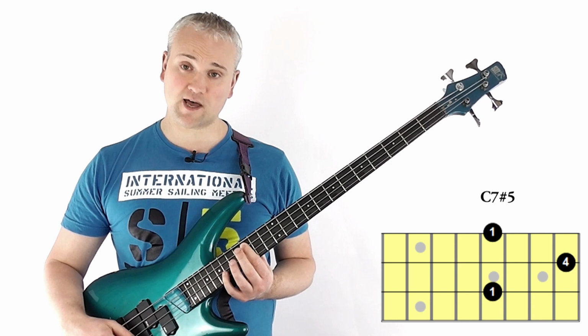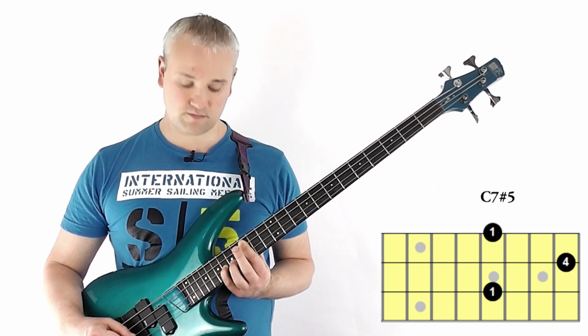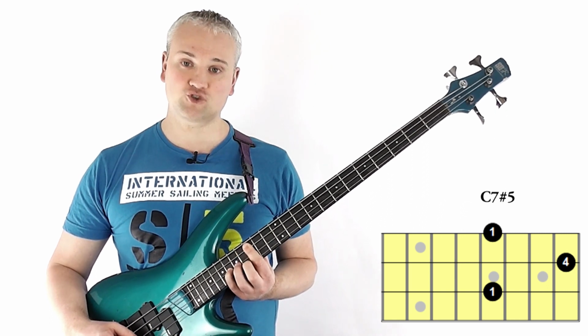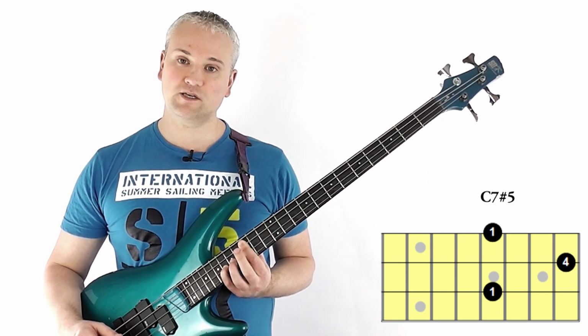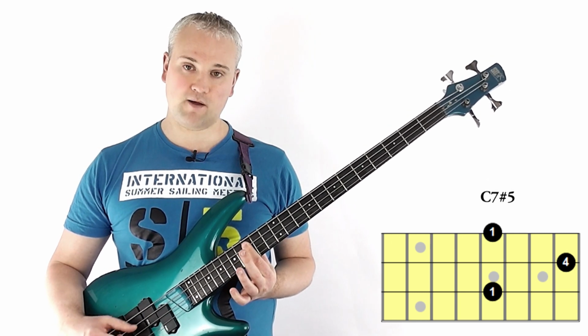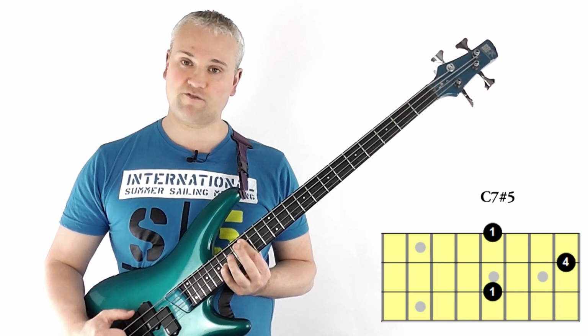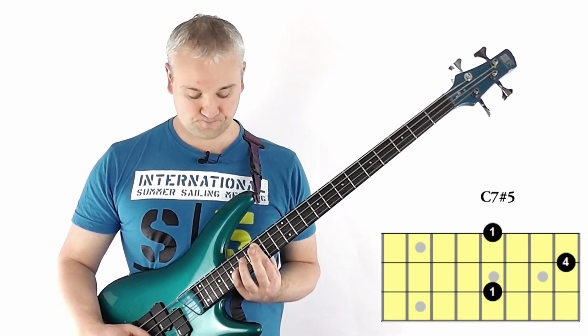voicing. So we've got the C there, 15th fret on the A string, then the sharpened 5th there, the G sharp at the 18th fret of the D string, and then the B flat there at the 15th fret of the G string. Both the C and the B flat are with the first finger there, so I'm barring across and just using the 4th finger for the G sharp.